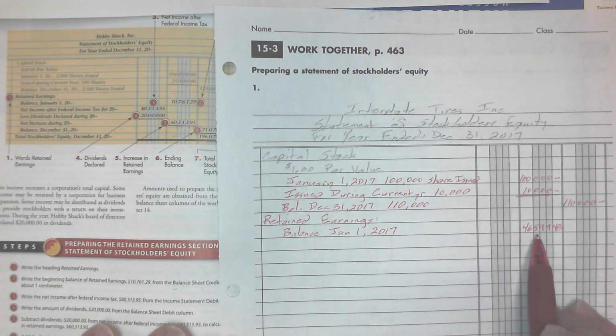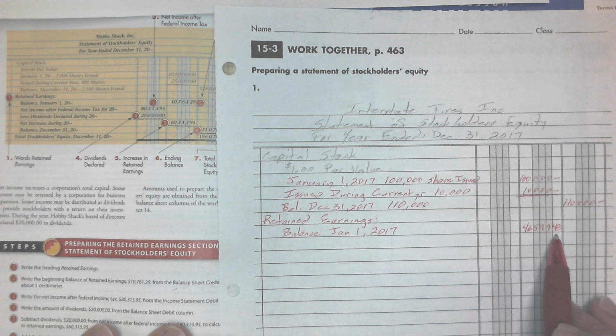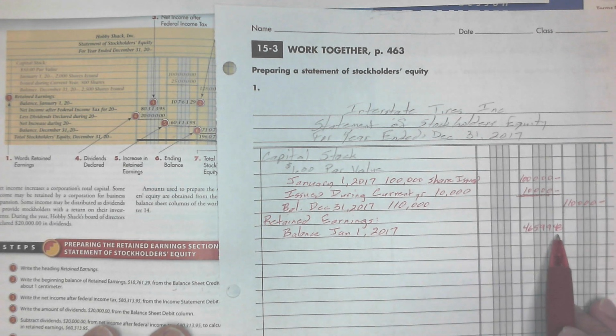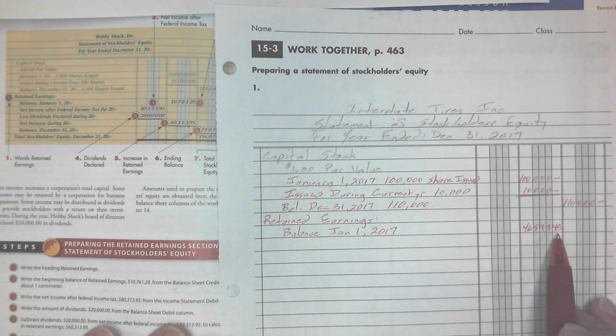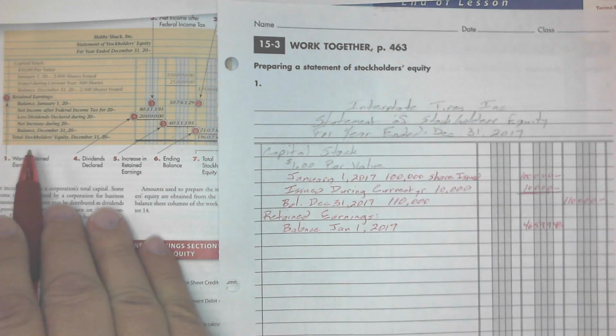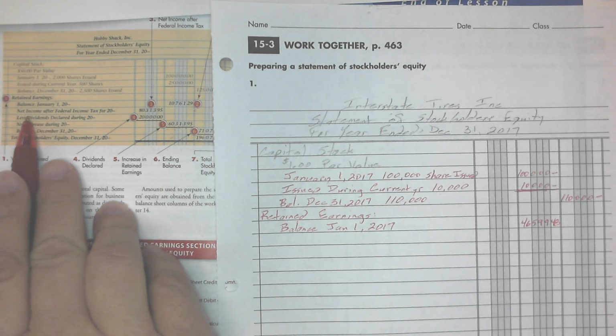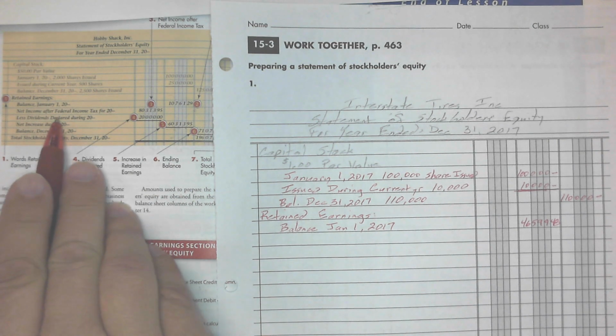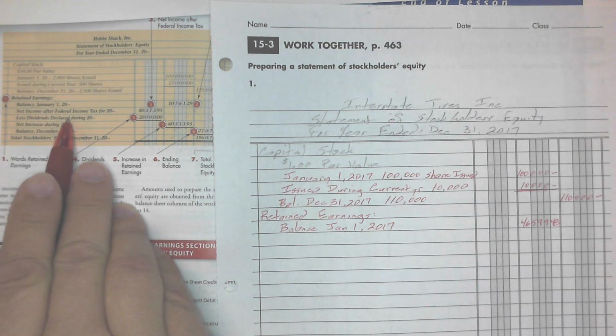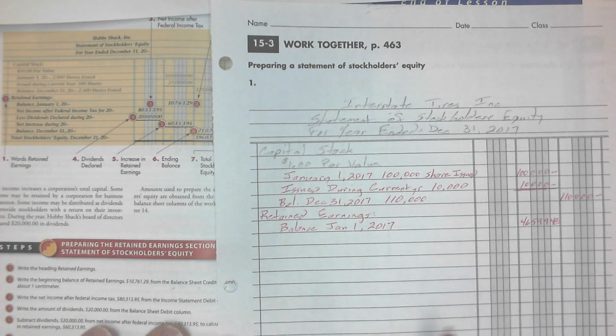So $46,599.48 for our balance on January 1st. And our next line down is going to get our net income after federal taxes.